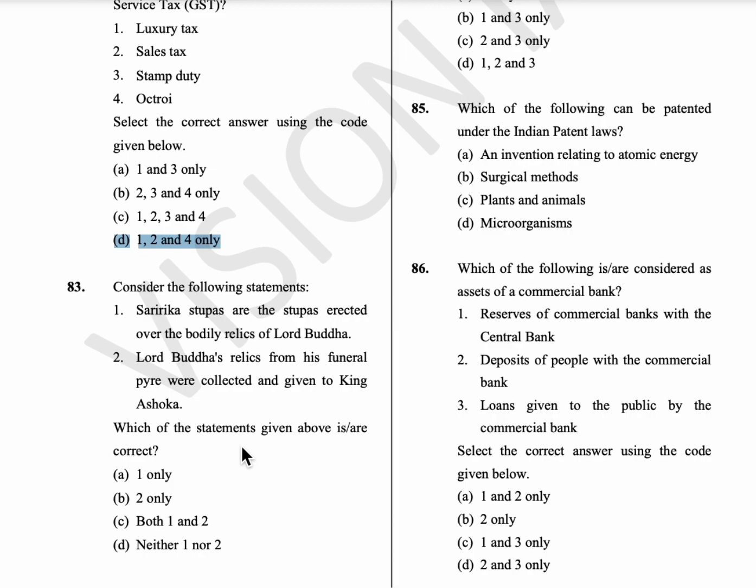They are the Ajatashatru of Magadha, and next is Lichchhavis of Vaishali. Third is Shakyas of Kapilavastu, and fourth is Mallas of Kushinagara. Fifth is Bulis of Allakappa, and sixth is Mallas of Pava. Seventh is Koliyas of Ramagrama. Eighth is Brahmana of Vethadipa. So only the first statement is correct. It is not directly given to Ashoka.